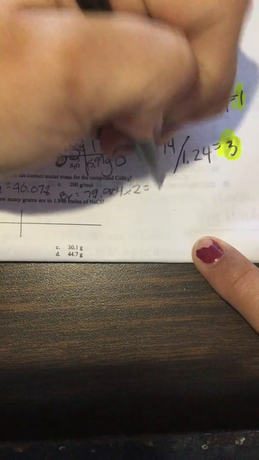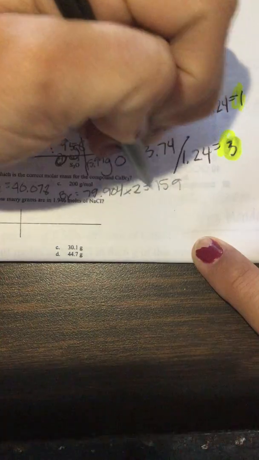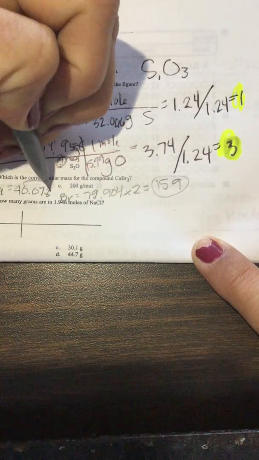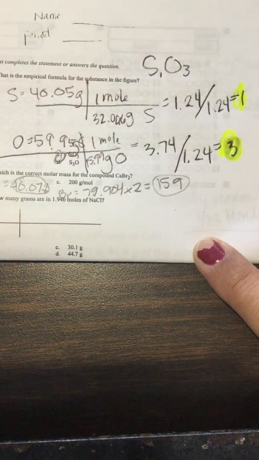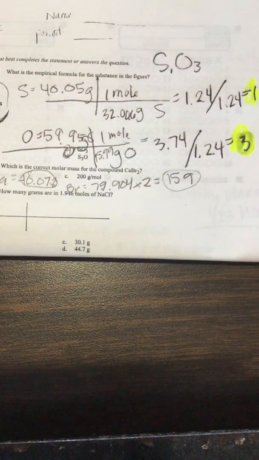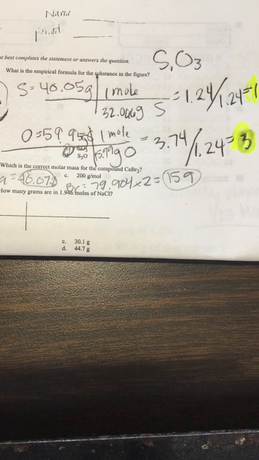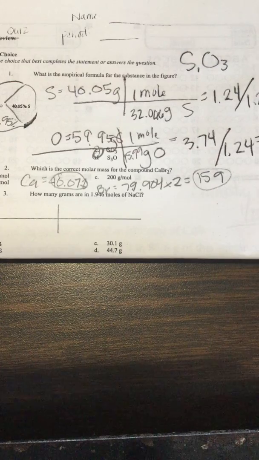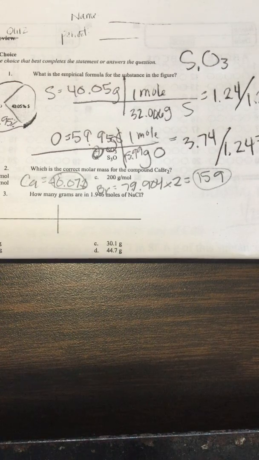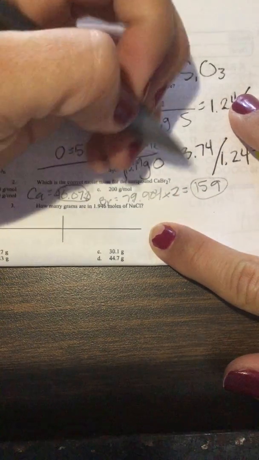Okay. So those 2 numbers I circled there, the 40.078 and the 159, you need to add those together. Because the 40 accounts for how much calcium weighs. Okay, and then the 159 is how much 2 bromines weigh, because it says there's 2 of them right here.